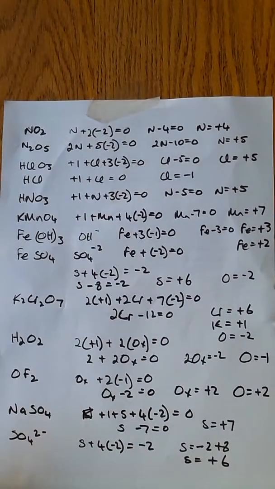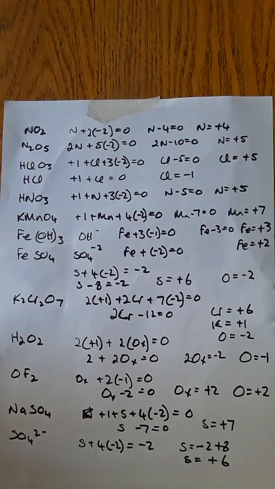So now try the exercises at the back of the chapter on oxidation reduction. Look at the relevant ones about oxidation numbers and see how you get on.